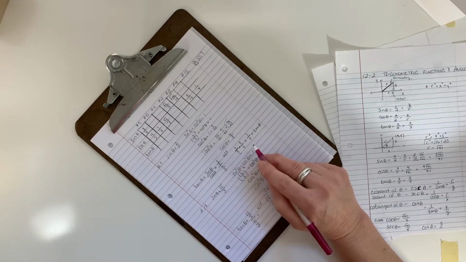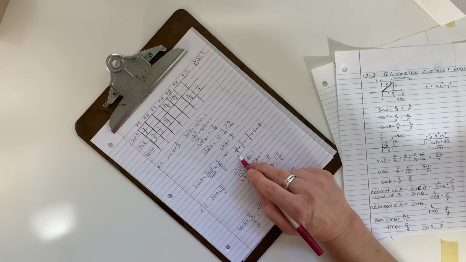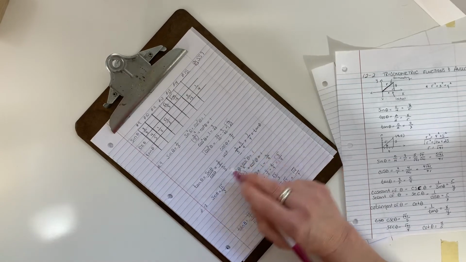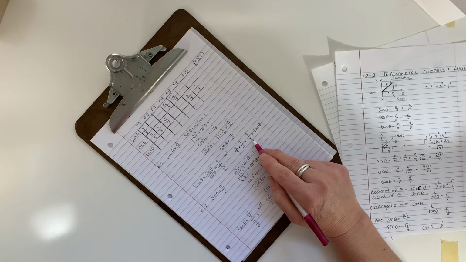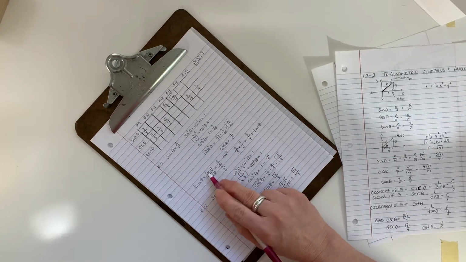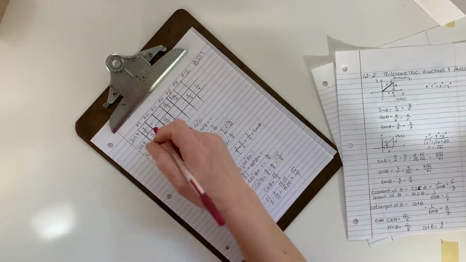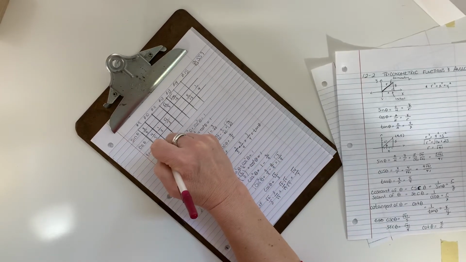All right, but let's take a look at this. So the 5's cancel out and you're left with 3 over 4. Now remember that was equal to the tan theta, because tan theta is equal to sine over cosine. So tan theta is equal to 3 over 4, and we can put that in the chart.